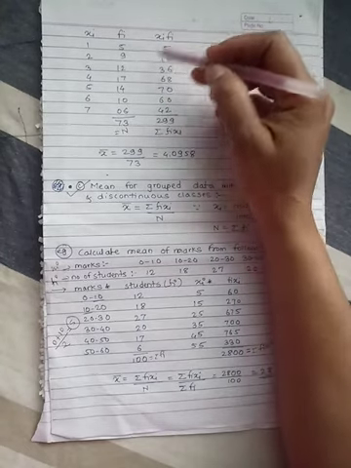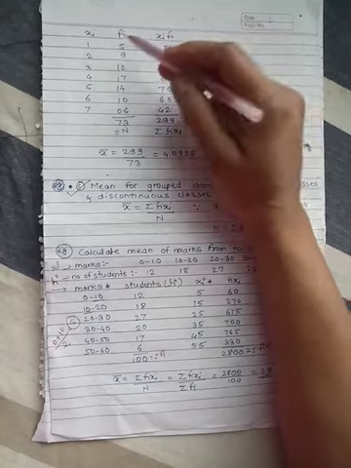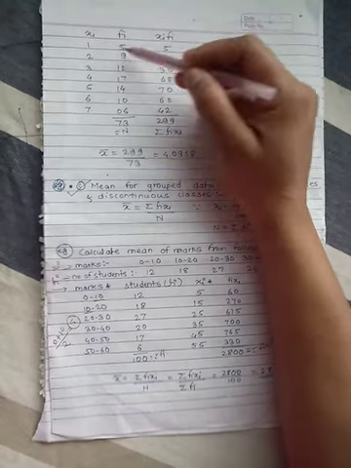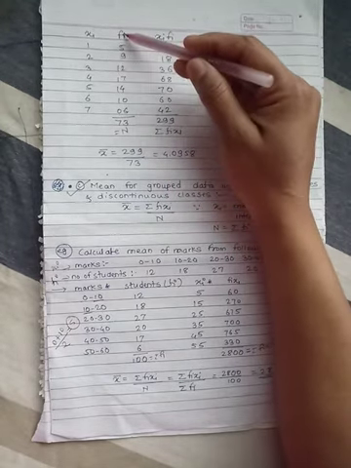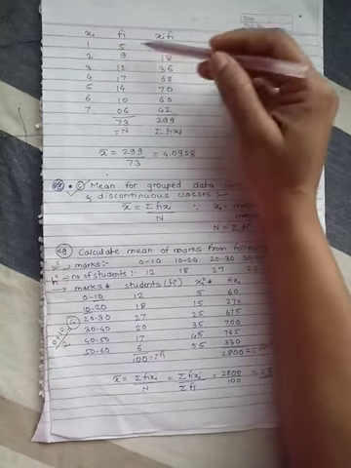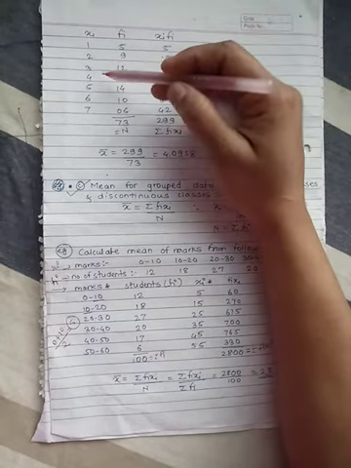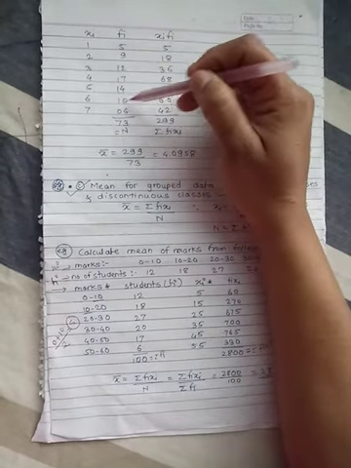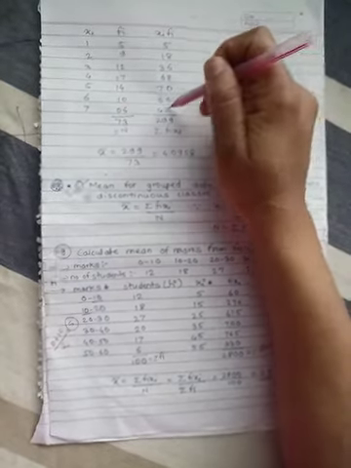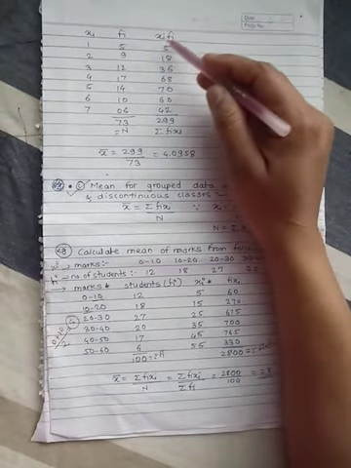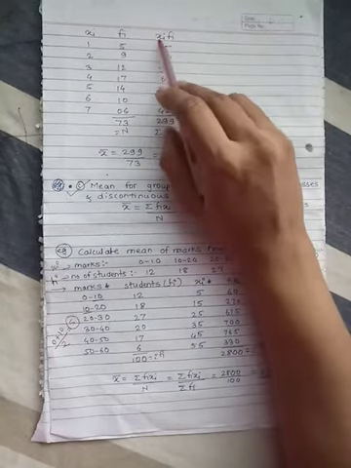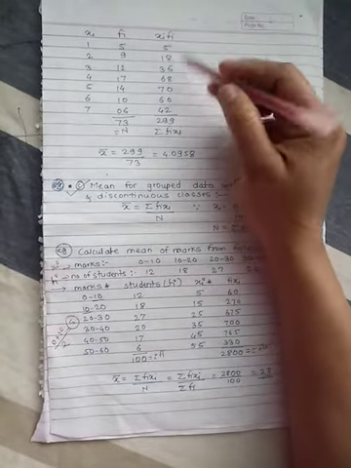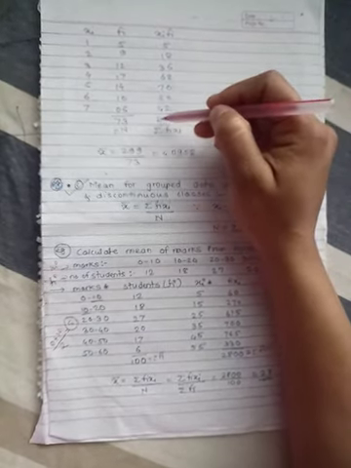Then take the xi fi column, prepared by multiplying the x and f values: 1 into 5, 5. 2 into 9, 18. 3 into 12, 36. 4 into 17, 68. 5 into 14, 70. 6 into 10, 60. 7 into 6, 42. So this is your column of xi fi. That is, we take the multiplication of each and every xi and fi value. Adding all these xi fi values, we get 299.